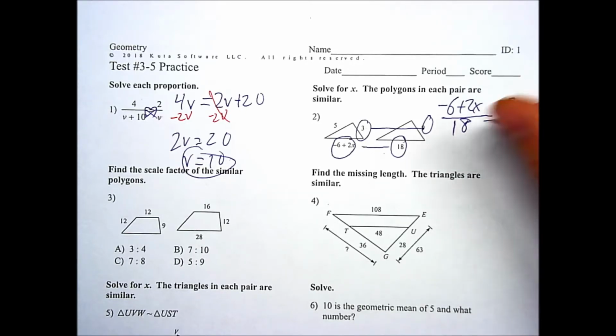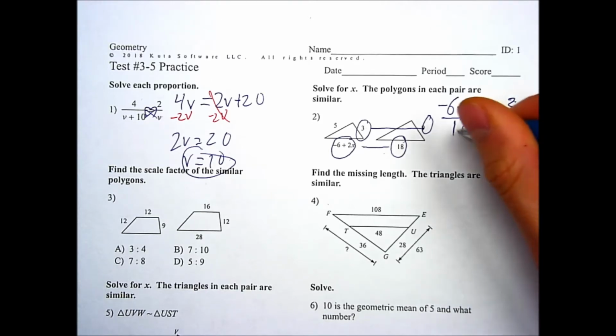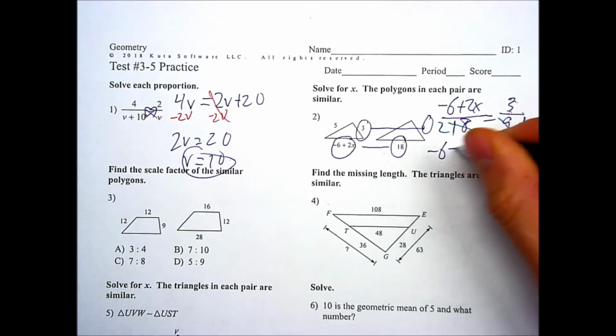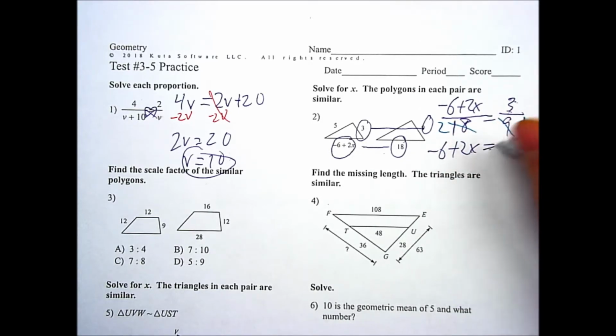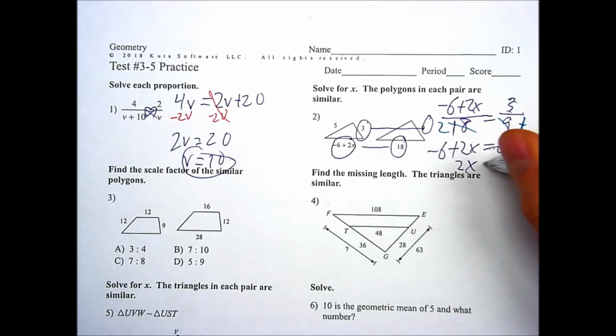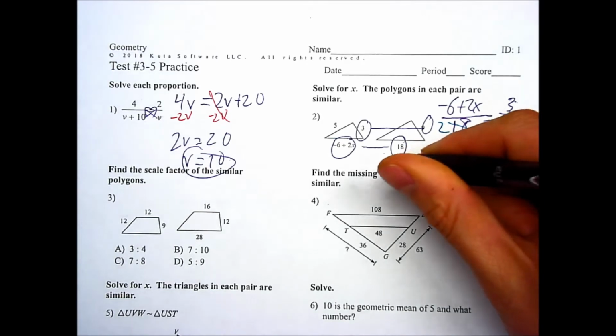So here I'll reduce 9 into 18 because it divides evenly once, so that becomes a 1, and that becomes a 2. And then like I was saying before, 2 times 3 here is 6, so -6 plus 2x is equal to 6, just like I was saying before. Adding 6 to 6 yields 12, and dividing 12 by 6 yields 6.